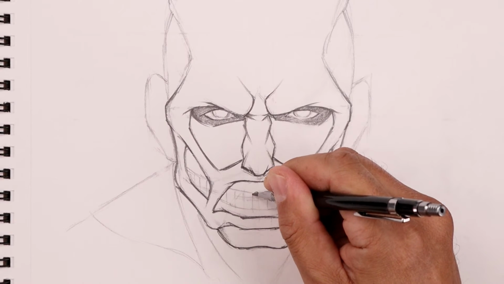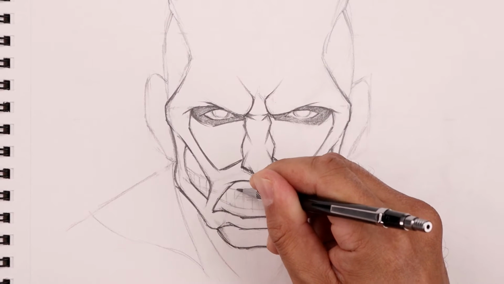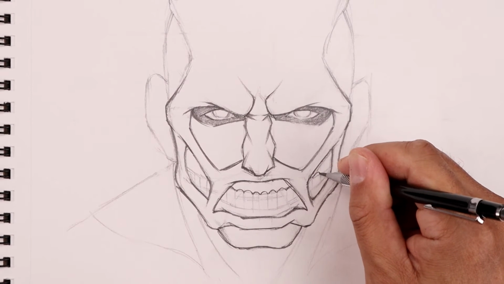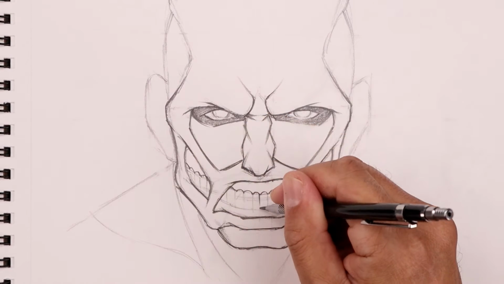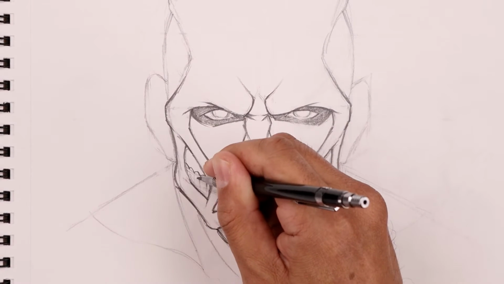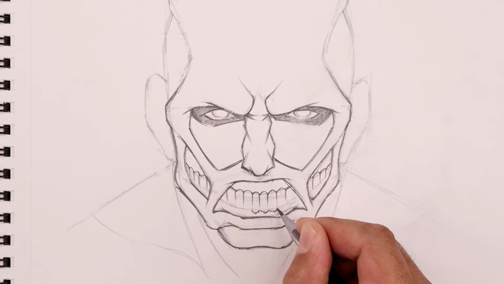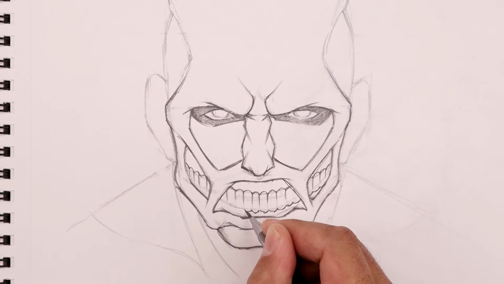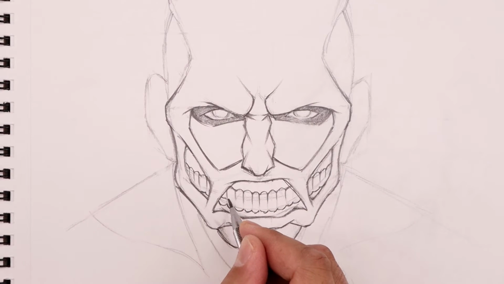Now with the teeth, we're just going to round out the top of the gum line in between each of the lines, and then just working our way across underneath that bone, and then continue up along the side. I'm just going to extend the teeth coming down from each of those points. Now round out the bottom of the gum line. And we're just going to separate the teeth in the center.